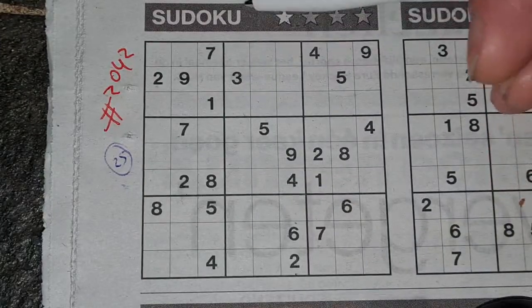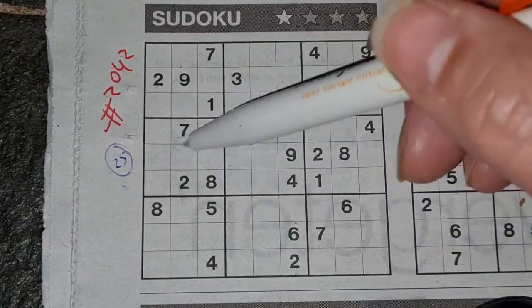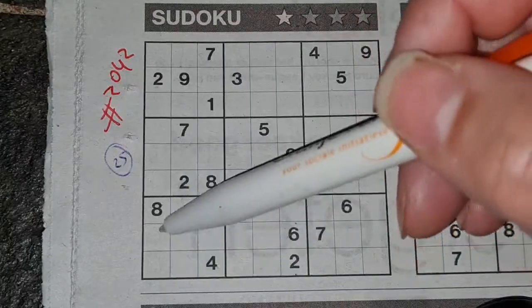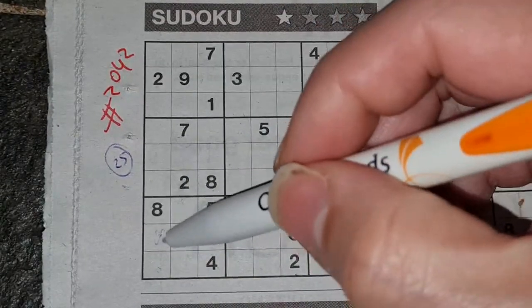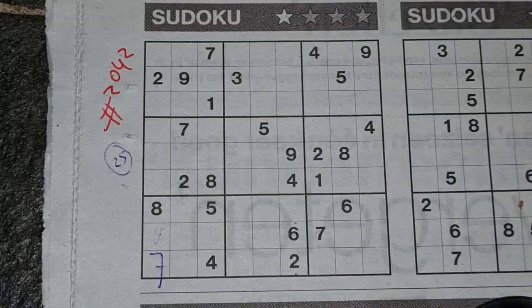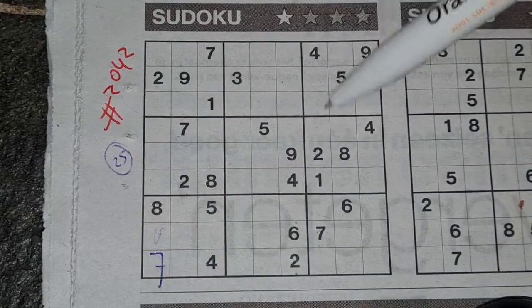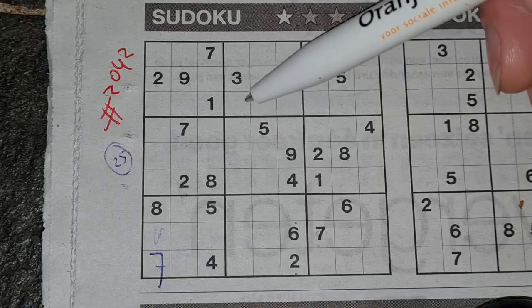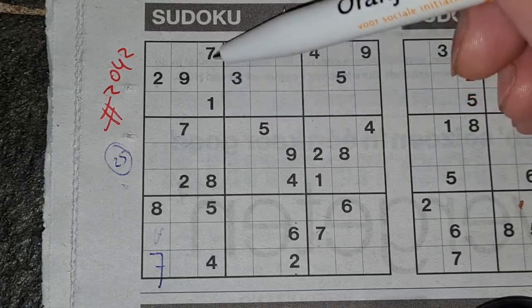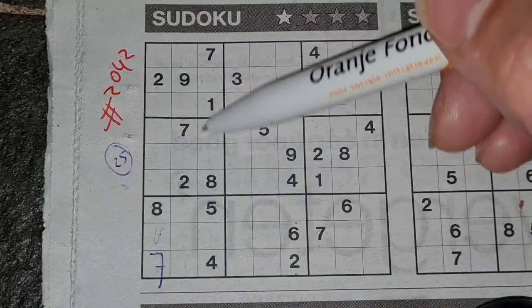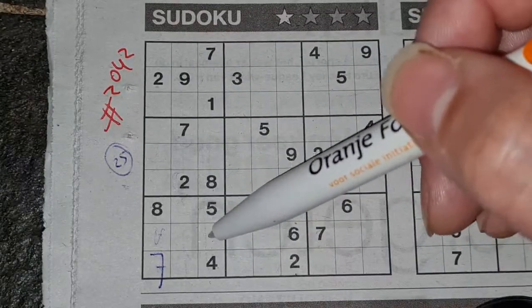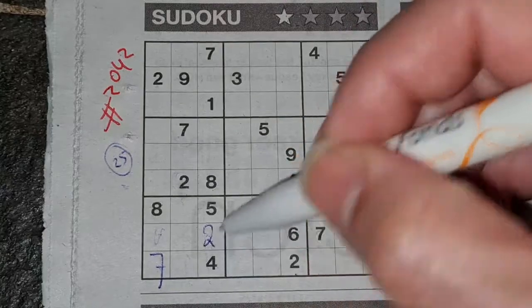We have a 7 in this column, a 7 in the second column. So in the first column, there are only 2 places for the 7, here or there. We see there is a 7, so no 7 there. The 7 should be here. And then a 2 in this column, a 2 in the second column, so in the third column the only place for a 2 should be there.